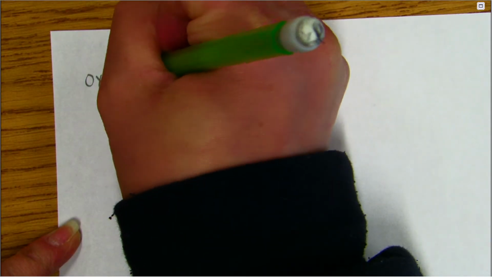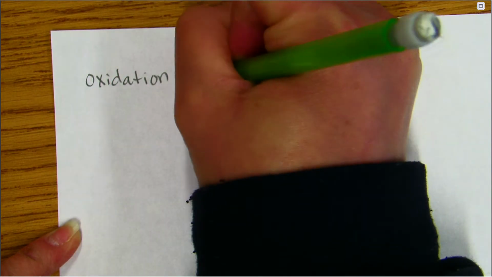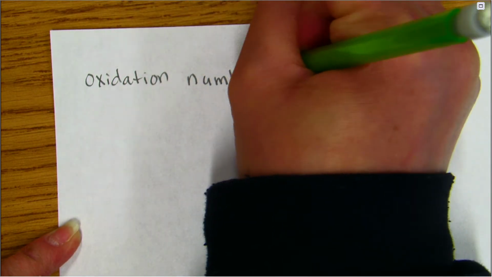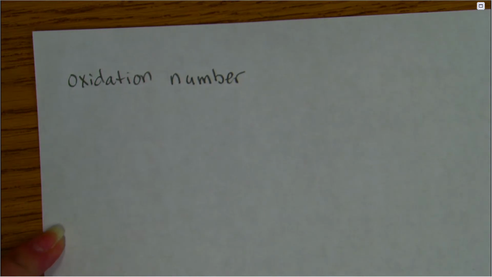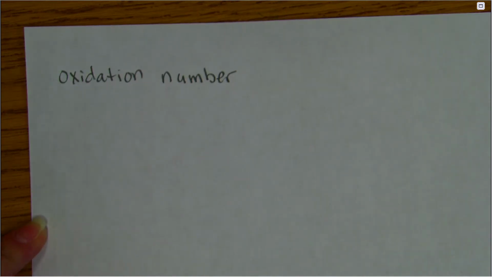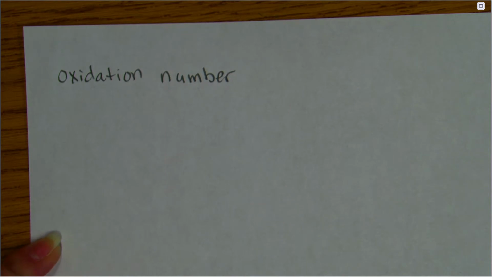So this lesson is going to be a basic introduction into what we call redox reactions. And in order to do redox reactions, we first have to look at oxidation numbers. An oxidation number is the total number of electrons that are lost or gained by an element in the process of forming a compound.